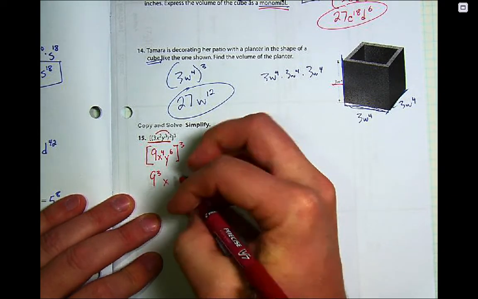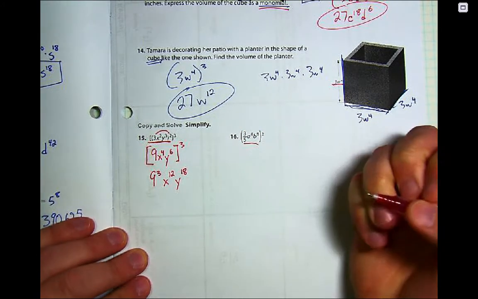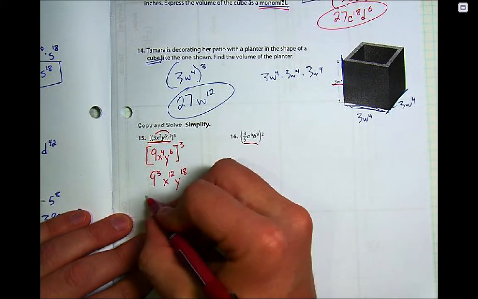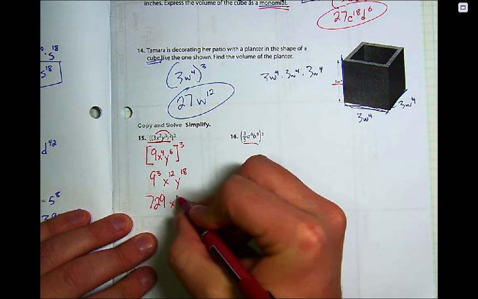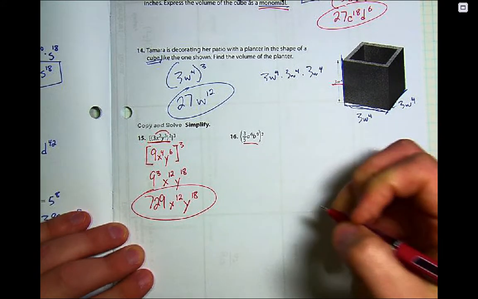X to the 4 times 3, y to the 6 times 3. So you get that, or 729 x 12 y 18.